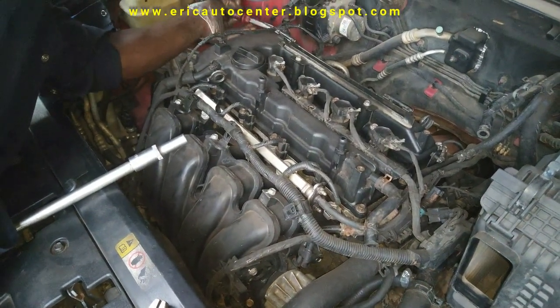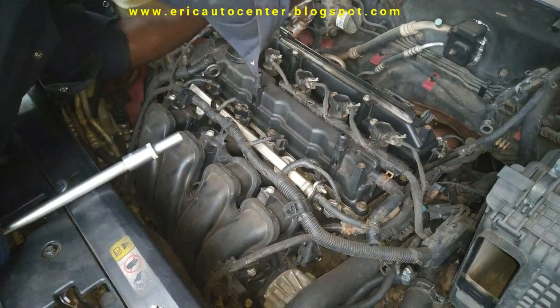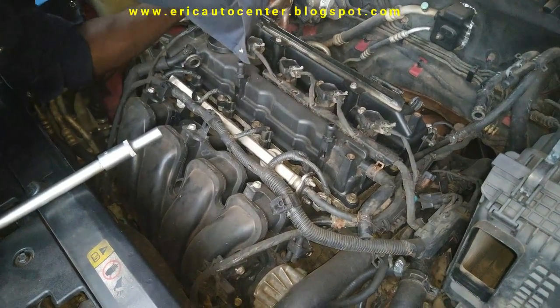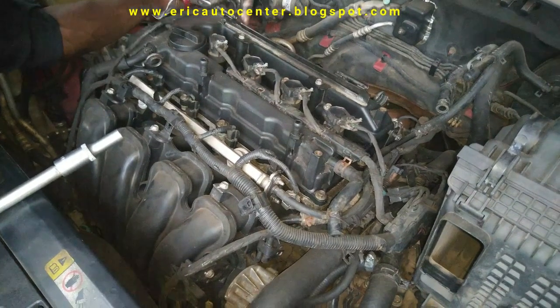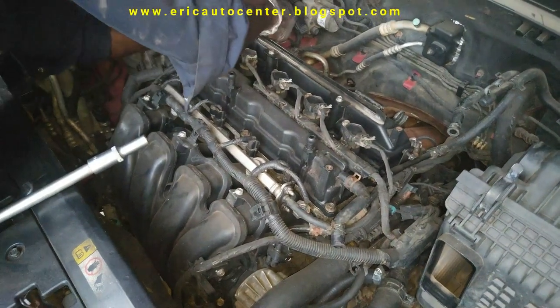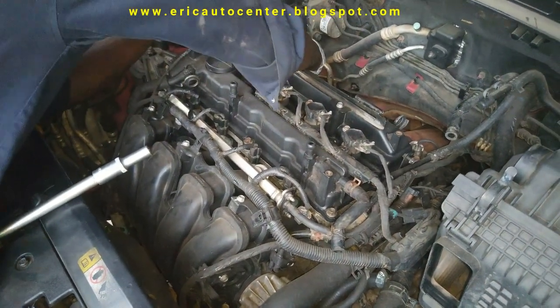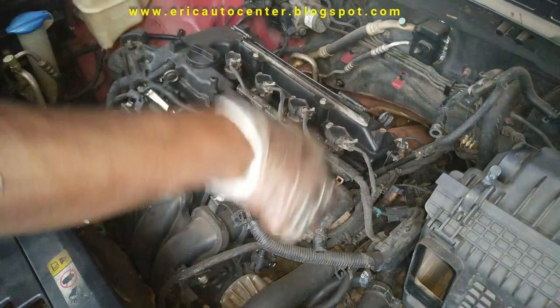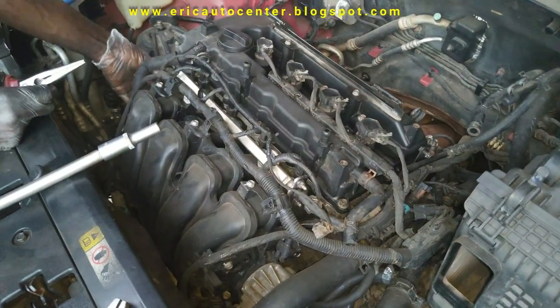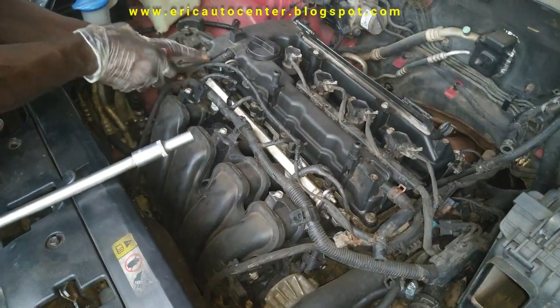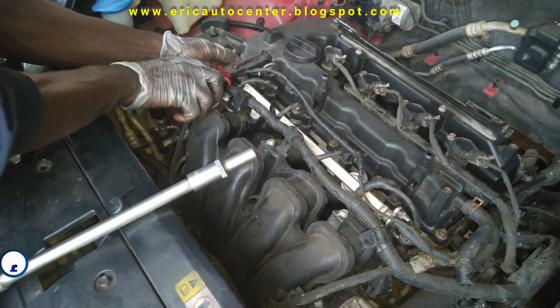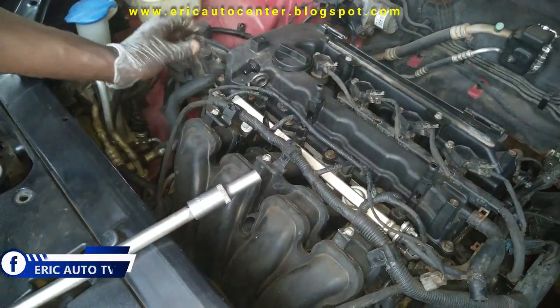This video will be a long video, all because it's not easy to bring out this alternator. So I have to perform all this before I can bring down the alternator, which is what I'm currently doing. All these things you're supposed to bring out.